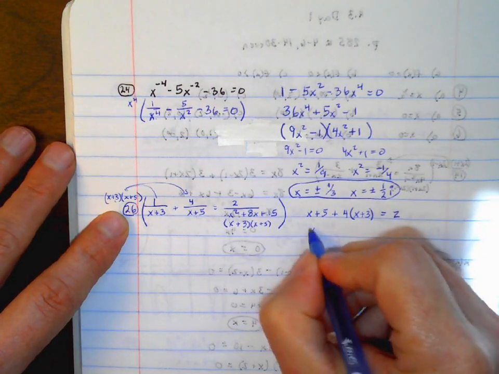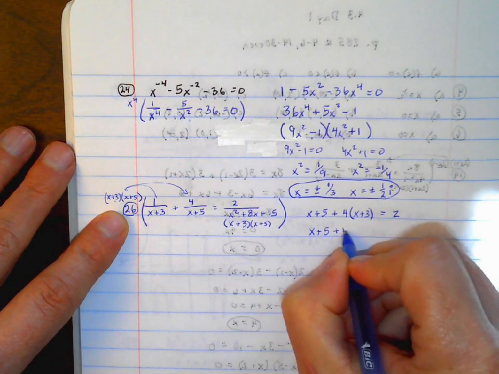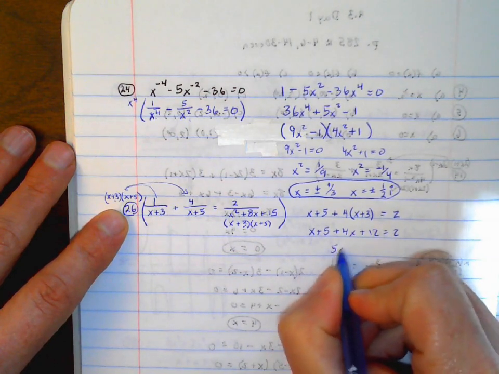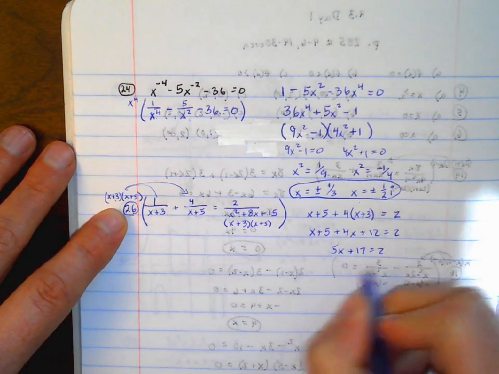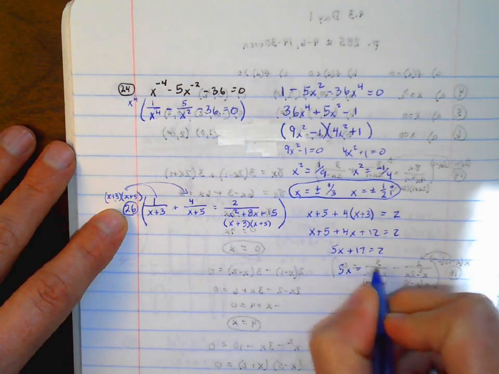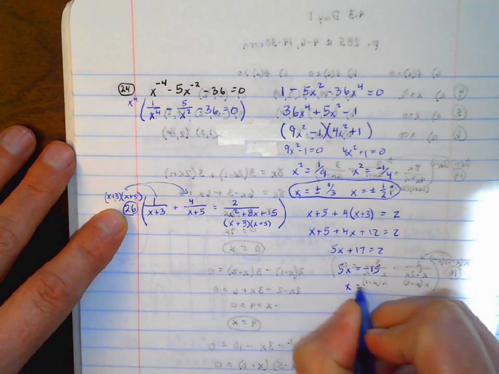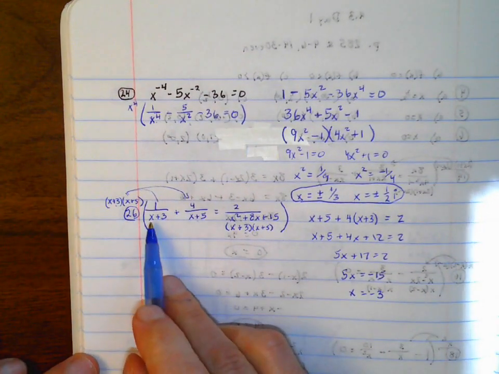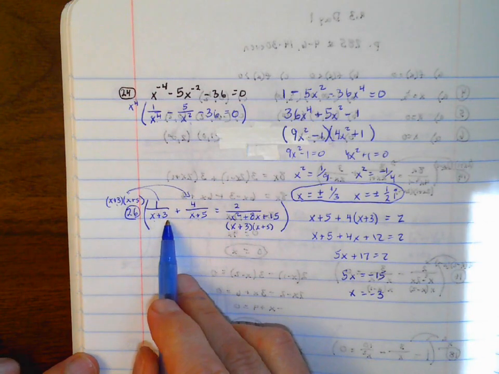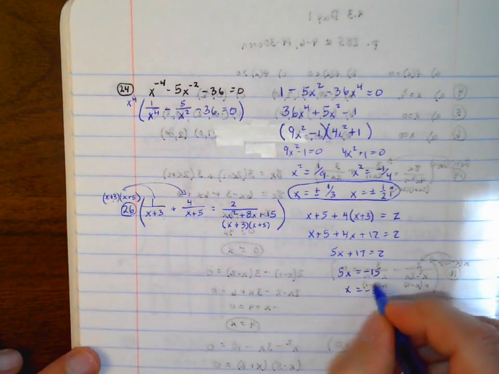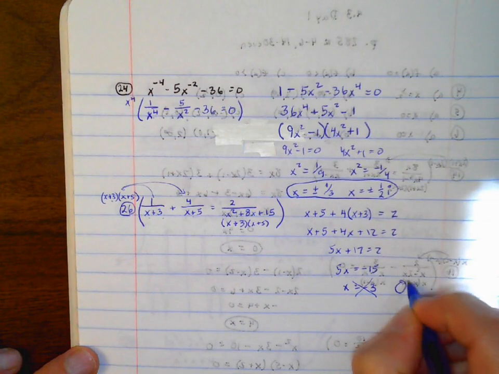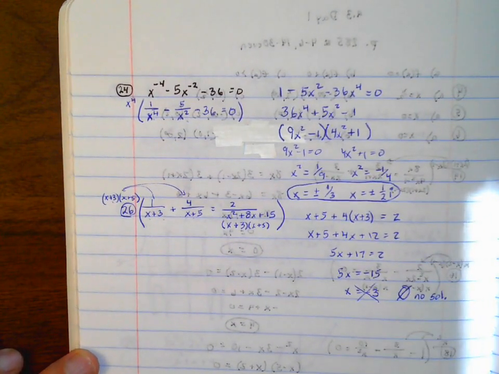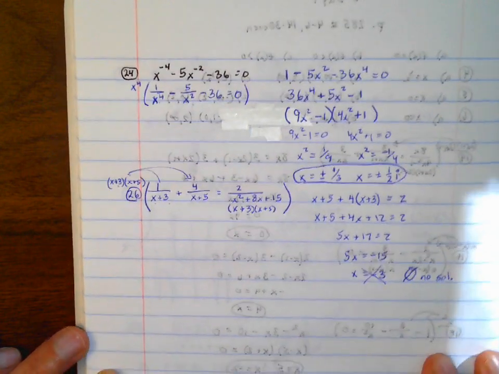So I'm left with x plus 5 plus 4x plus 12 equals 2. It'd be 5x plus 17 equals 2, which means 5x equals negative 15, x equals negative 3. Now once again, check it. Oh, this one doesn't work though, does it? Because negative 3 plus 3 is 0, and I can't take 1 divided by 0. So this one has no solution. That's called an extraneous solution. There's no solution to number 26.